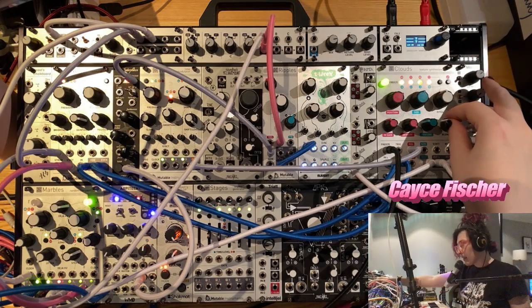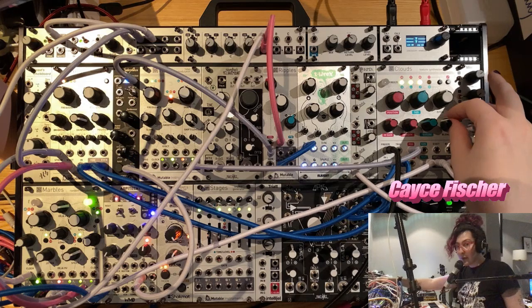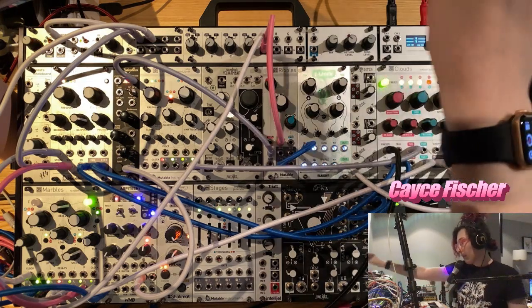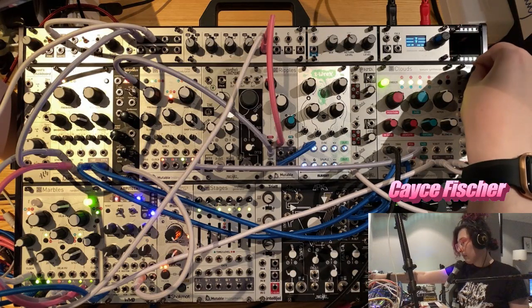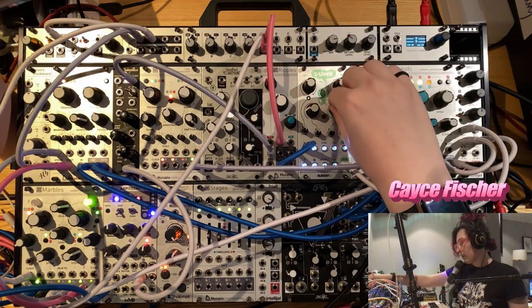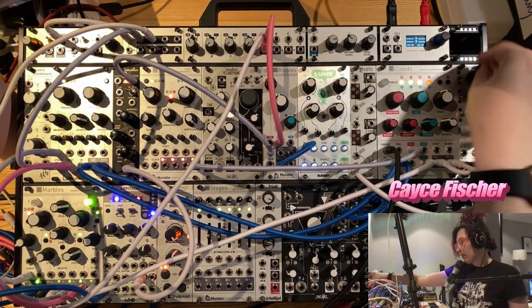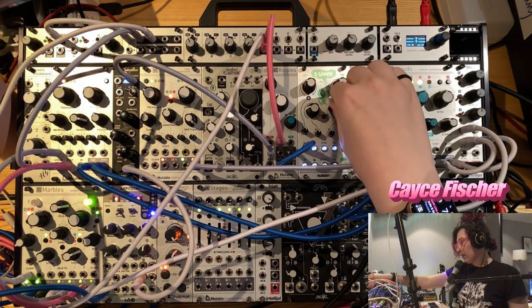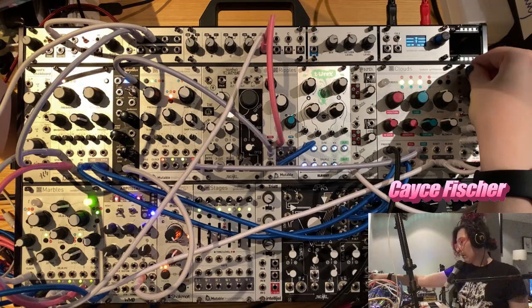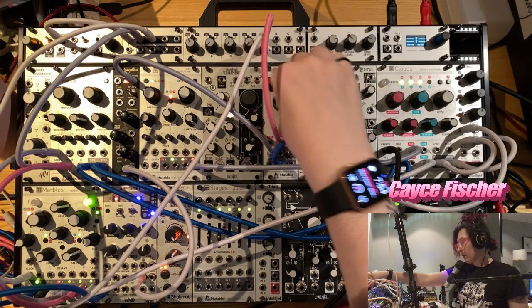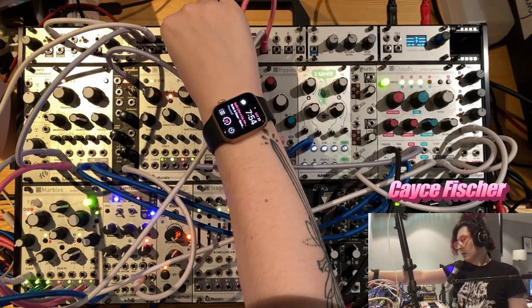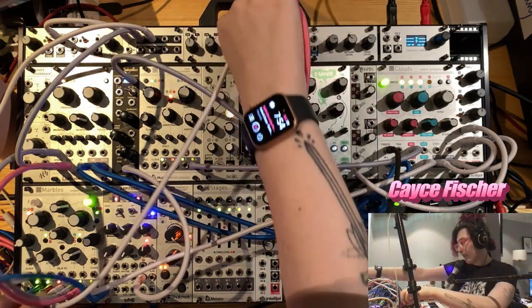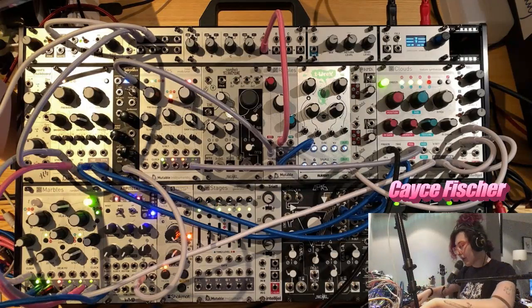The feedback on Clouds is really, really touchy as well, so I'm always going to be adjusting that. Let's get the bass back. I want different modulation for that filter cutoff.